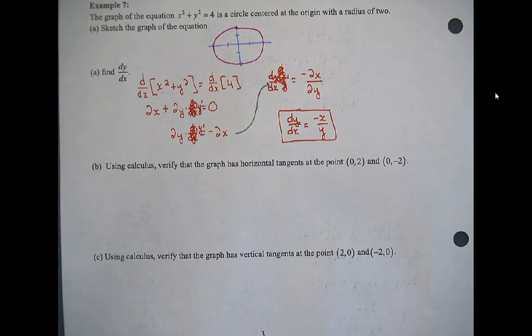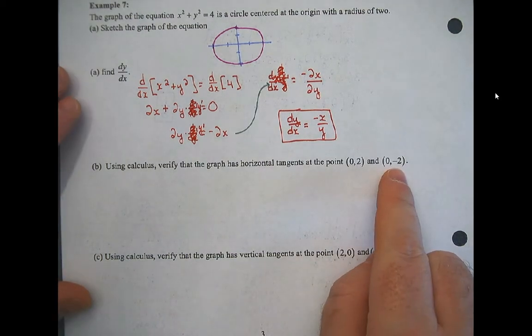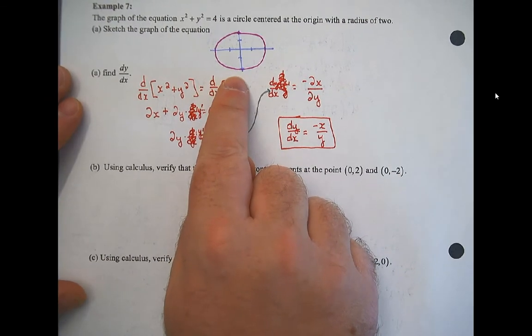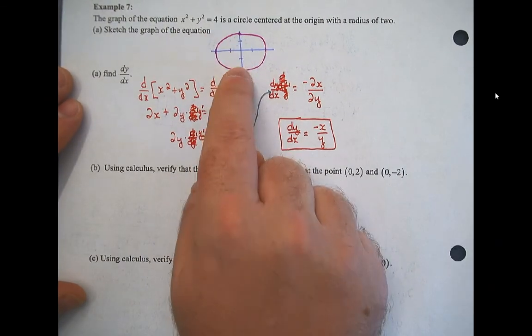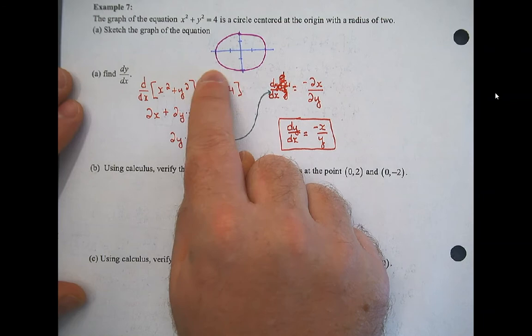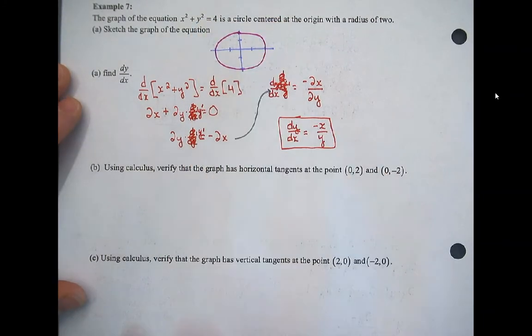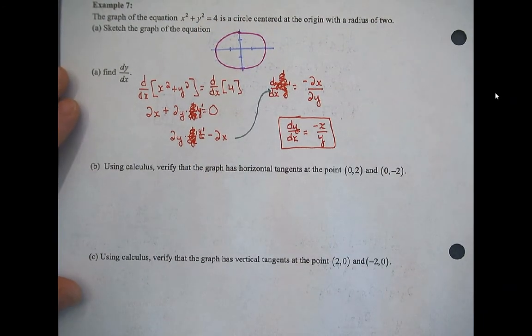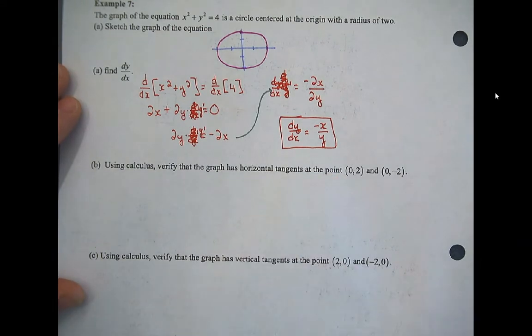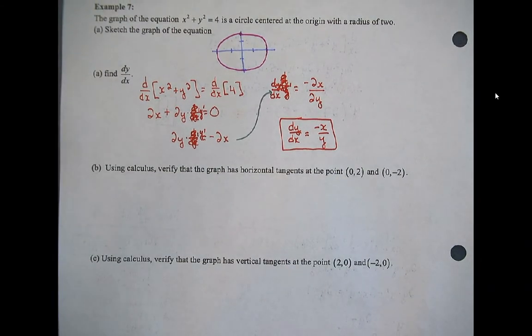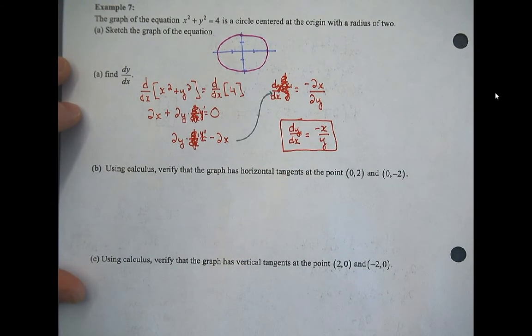Okay, so using calculus, verify that the graph has horizontal tangents at the points (0, 2) and (0, negative 2). That kind of makes sense. If I look up here at (0, 2) and (0, negative 2), I would guess that if I were to draw the tangent lines there, I would have horizontal tangent lines. Intuitively, I'm guessing that's true. But now I have to verify that this is true.